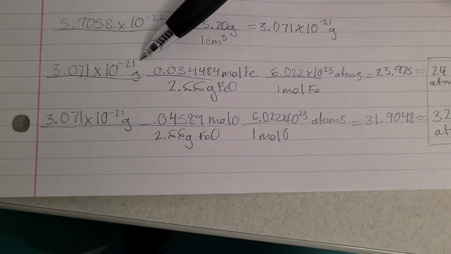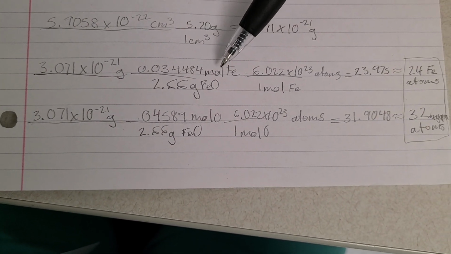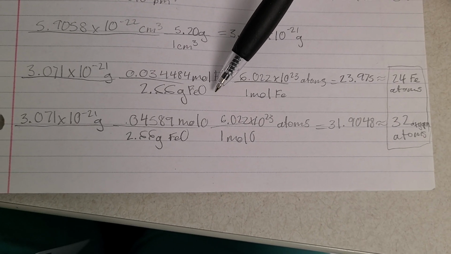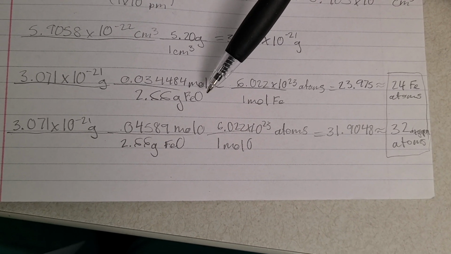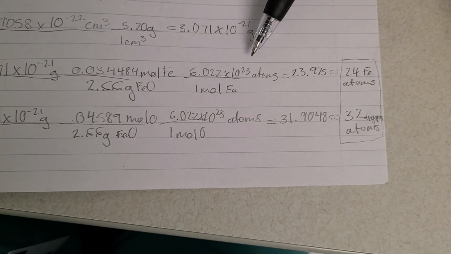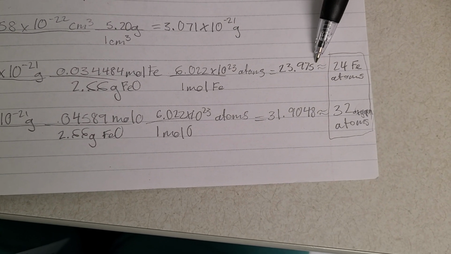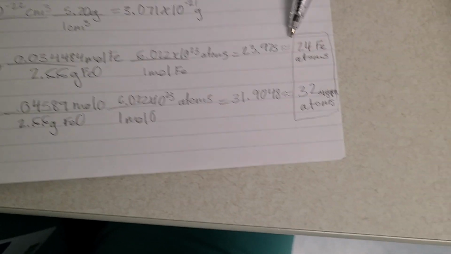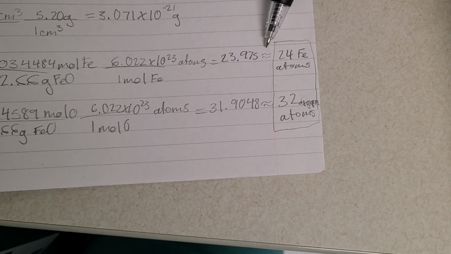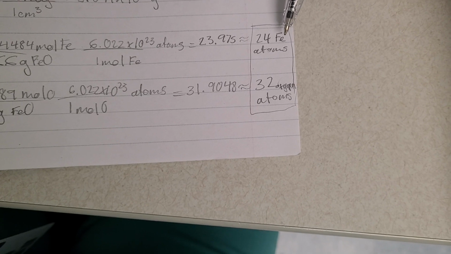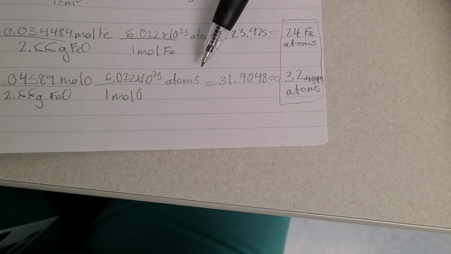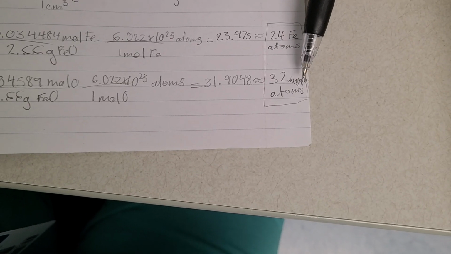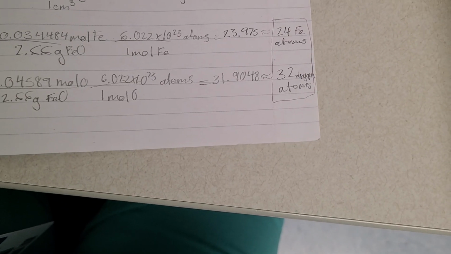Now that we have the mass of the unit cell, we can use the ratio of moles of each substance in the total sample and multiply that by Avogadro's number to get the number of atoms of each. So the iron atoms come to 23.975, or 24 iron atoms in the unit cell, and then the oxygen atoms come to 31.9, or 32 oxygen atoms in the unit cell.